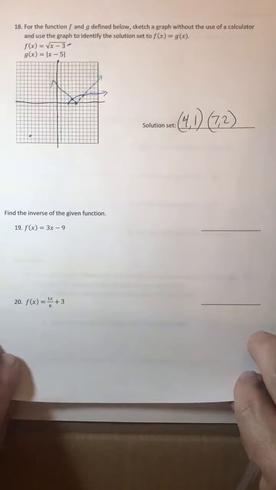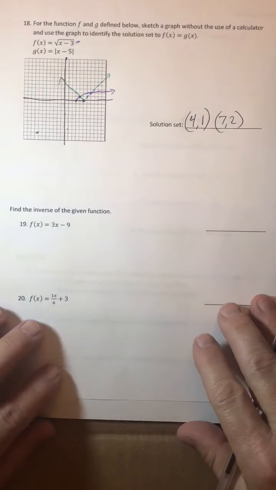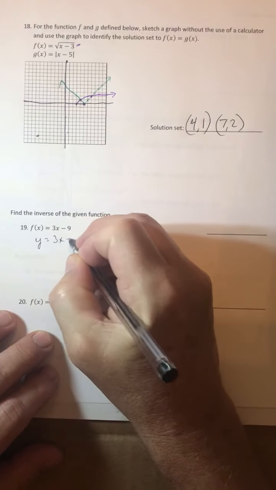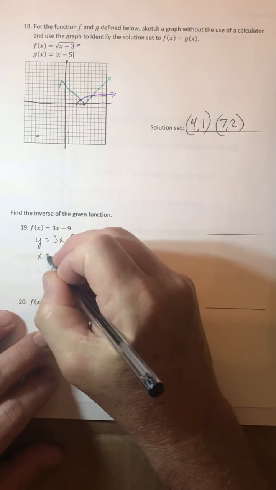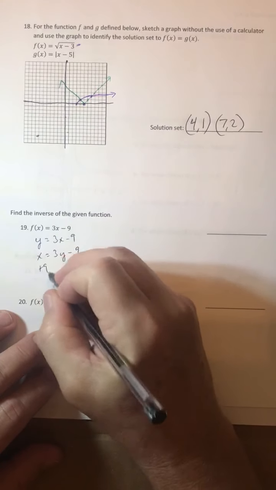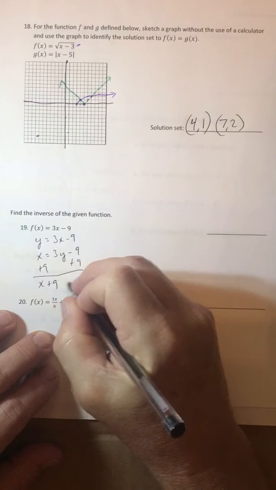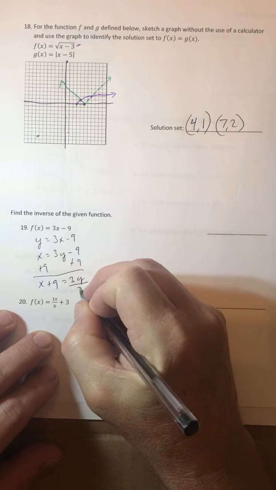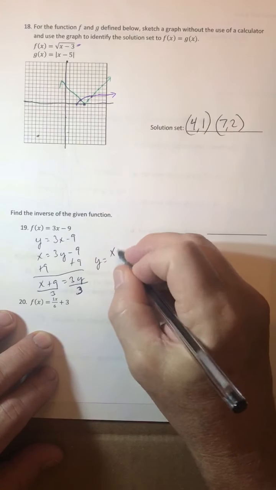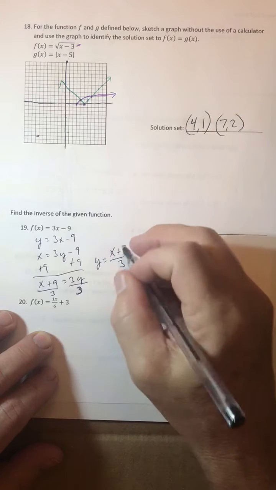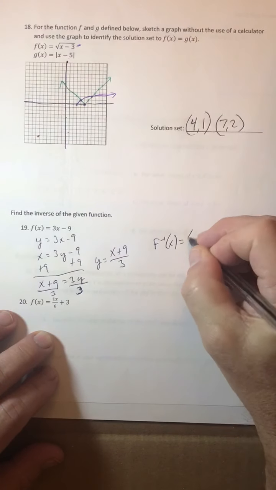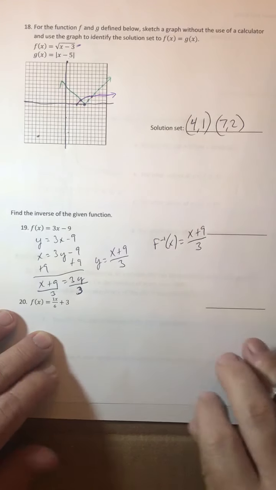Alright. Number 19, we have to find the inverse for this given function. Again, first thing we do is we make this into a y. We switch x and y. And now we solve it for y. So we're going to add 9, which gives us x plus 9 equals 3y, and then divide by 3. So we get y equals x plus 9 over 3, and that is the inverse. So we would write it as f to the negative 1 of x equals x plus 9 divided by 3.